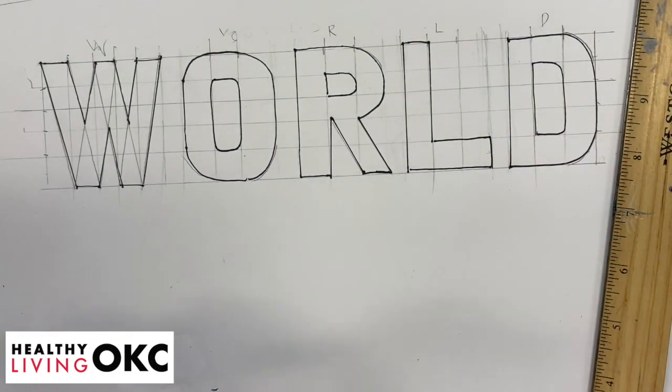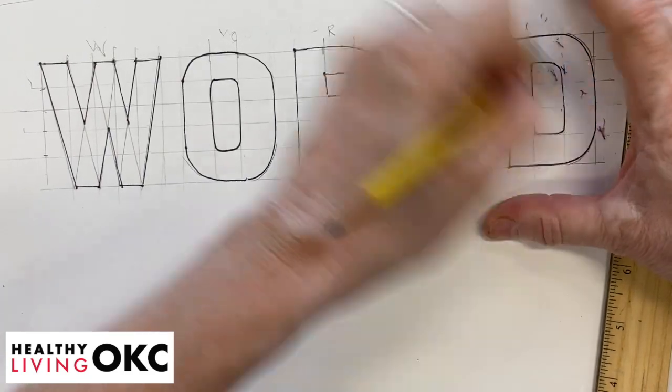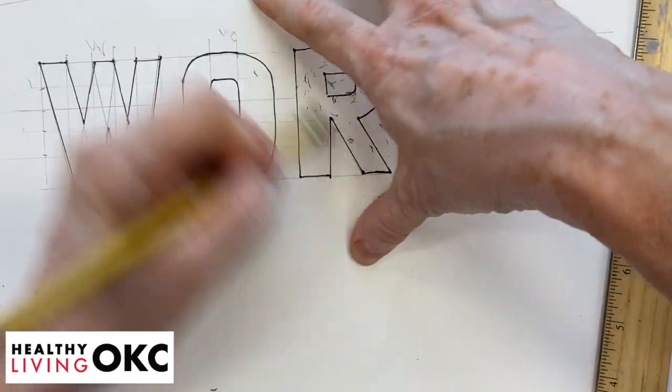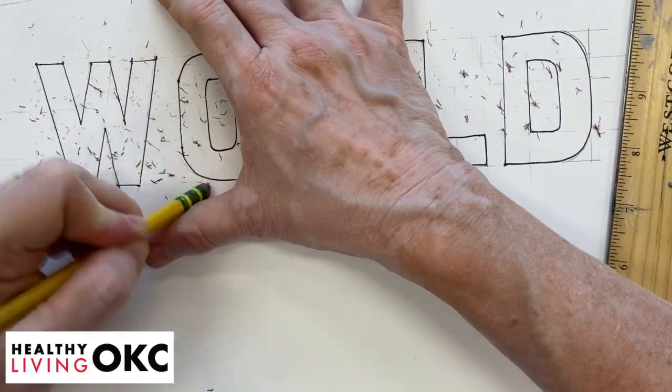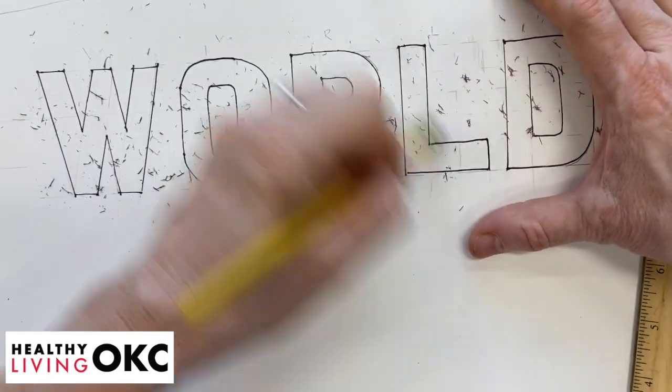All right, so now we're going to do this in 1 point perspective. So first of all, we're just going to erase all these lines that we don't need, so that you can see the words a little bit better, the letters.